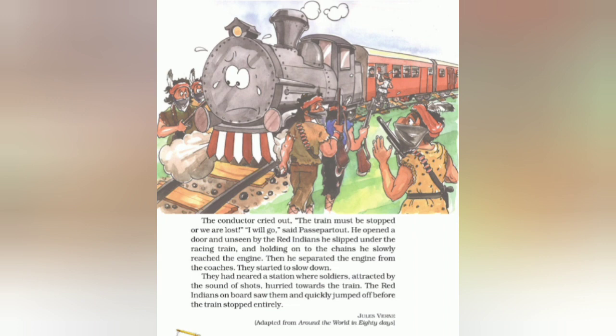The conductor was worried, and he said that the train must be stopped, otherwise they would all be lost. Then Passepartout said, okay, I'll go out, and he opened the door and somehow escaped being caught by the Red Indians, and he slipped under the racing train. He held on to the chains and he slowly reached the engine. And he was a smart fellow. What did he do? He separated the engine from the coaches, and then they started to slow down.